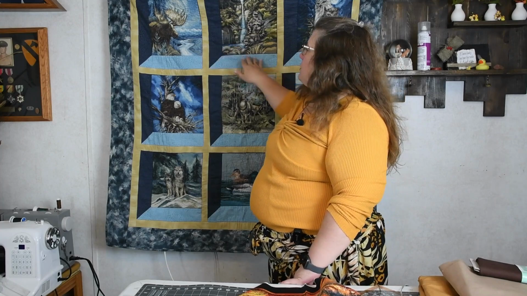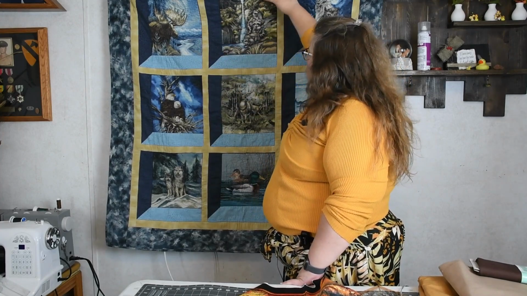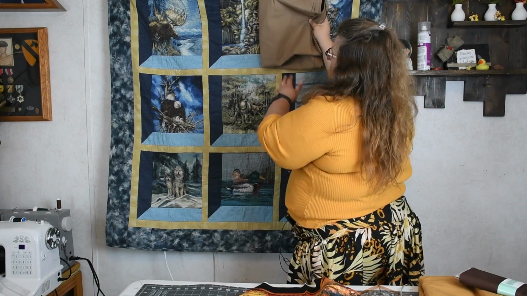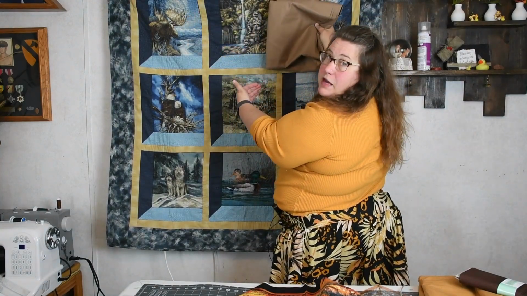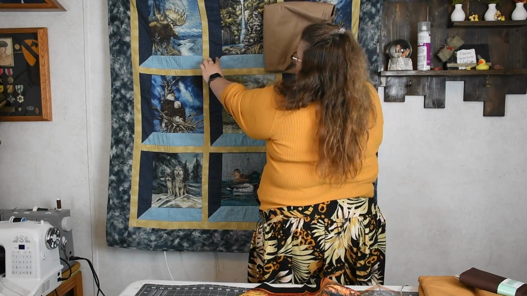So on our moose panel, we're going to actually be switching these panes around. We're going to have the light color, which is going to be our tan, coming on this side, because the sun in the light is coming like this. And then this will be our dark brown.